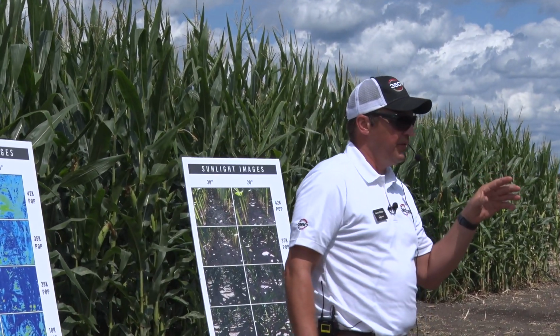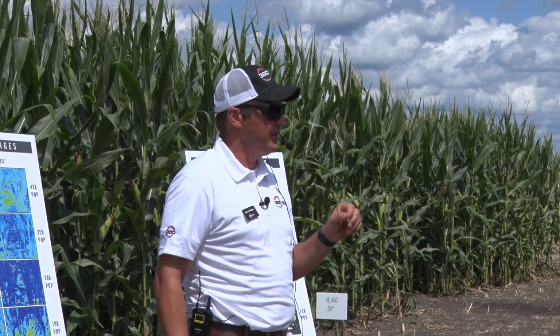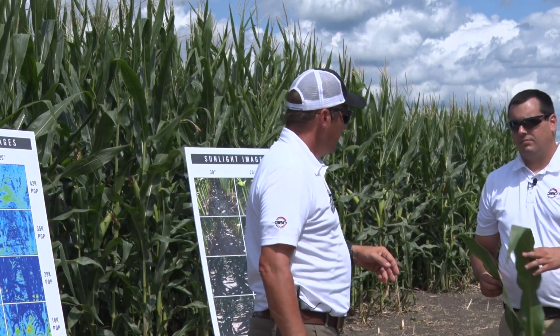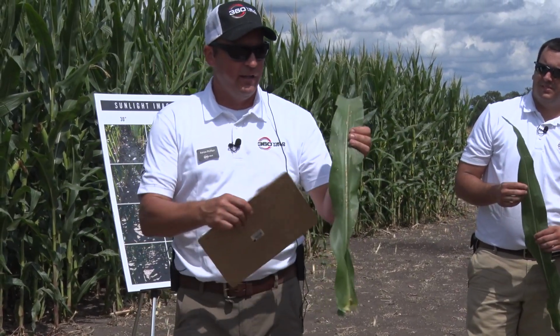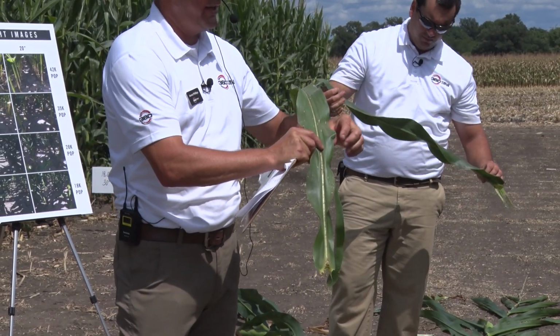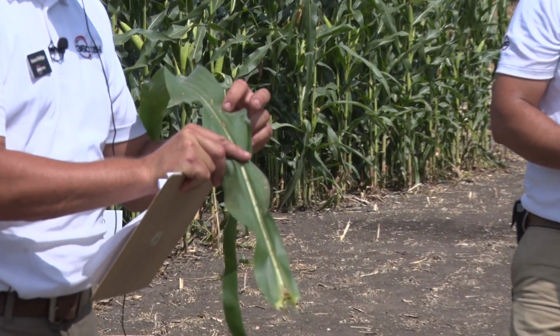We did treat this field with a fungicide back on July 24th, 12 ounces. But as you can see, especially in the 42,000 population, there is quite a bit of gray leaf spot. You can also see that there is halos around the lesions. So the fungicide did do its job, but it was already there when we sprayed.